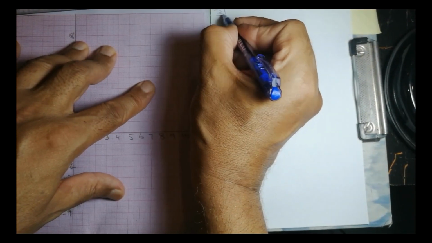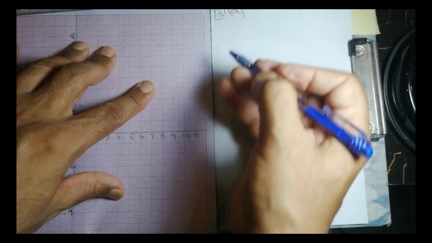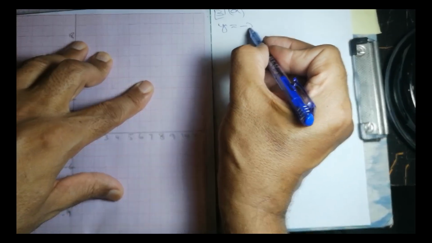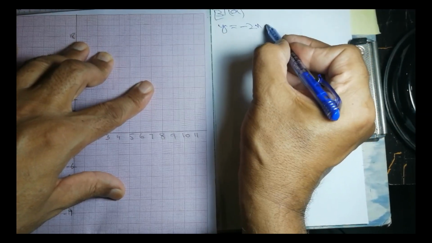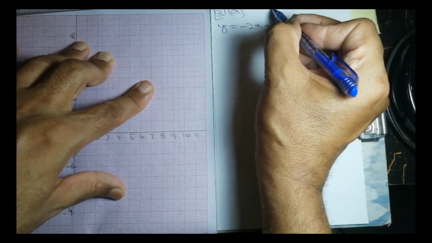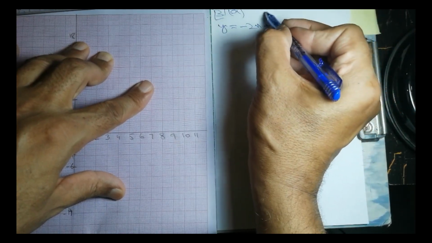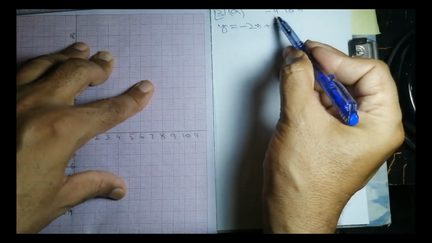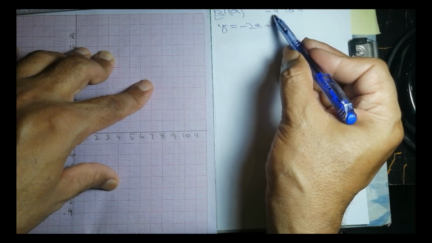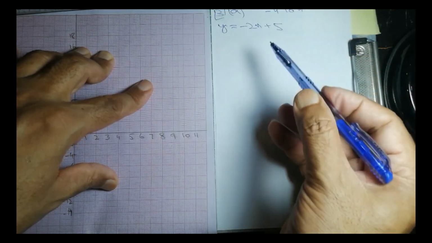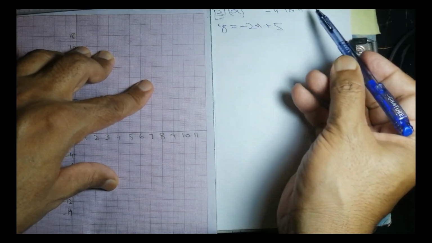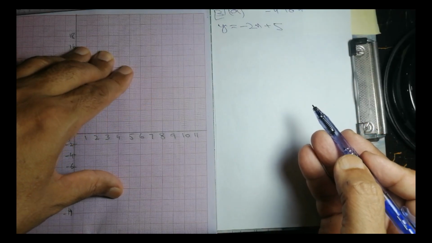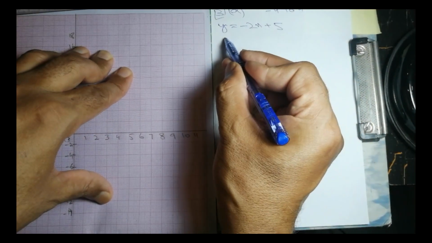Question 3, part A is y equal to -2x plus 5, and the range of values is given the same as in question number 2, that is -4 to 4. So we will use values of x in this range, but it is not necessary that we write all the values. Only a few values are sufficient, so we will use only a few values. So make a table.